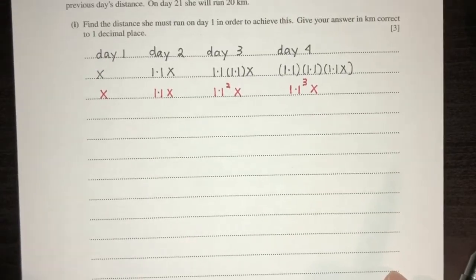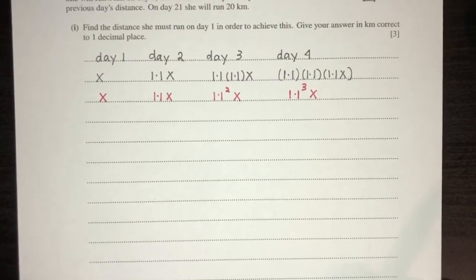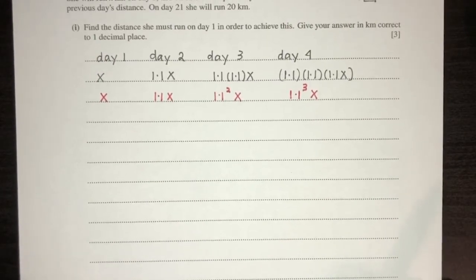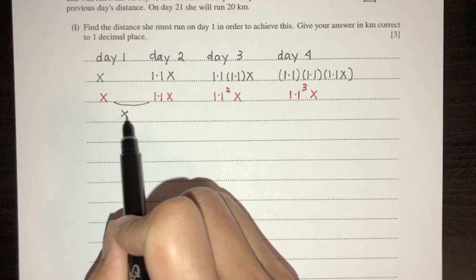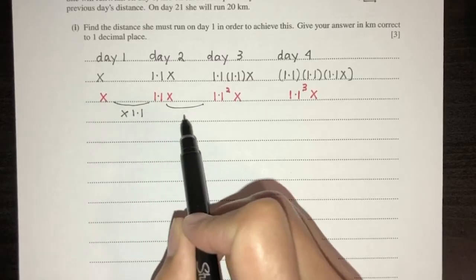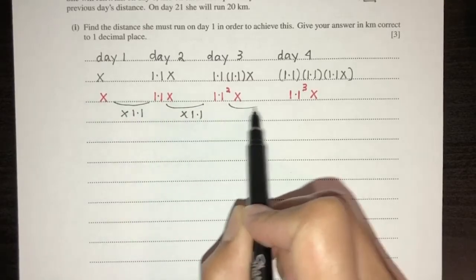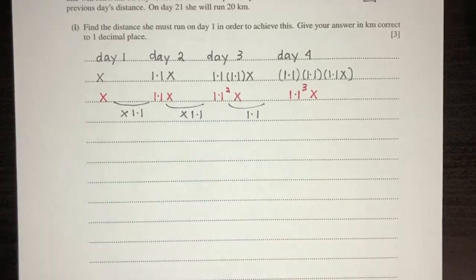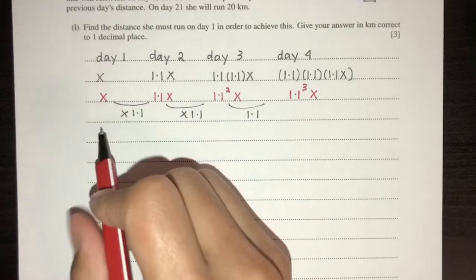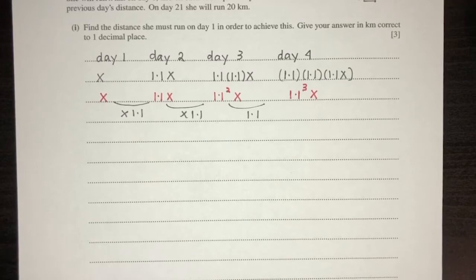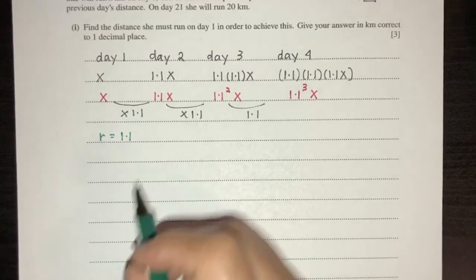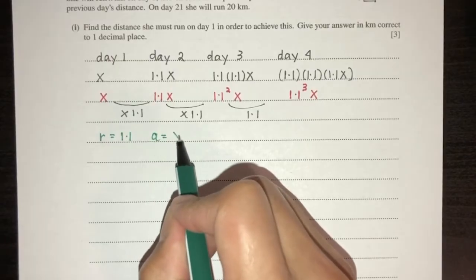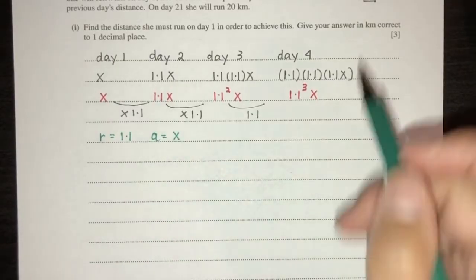So here you observe, what do you have? You seem to have a sequence or a series. It seems to be a geometric series where every time you're multiplying by 1.1 times 1.1 times 1.1. So basically your ratio, your r, is equal to 1.1, and your first term is x, we don't know, right? x. And let's see what's next.